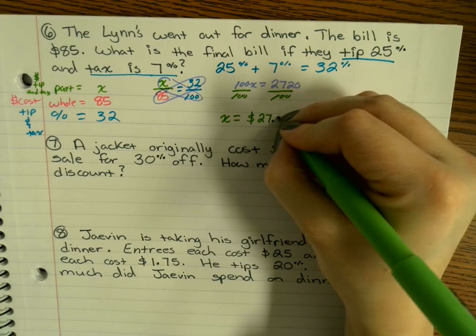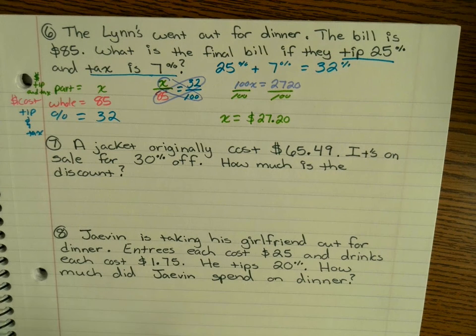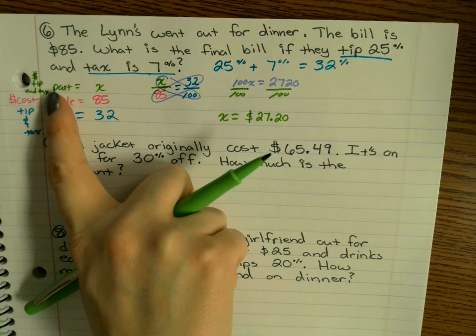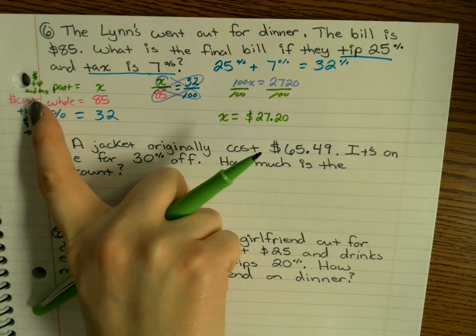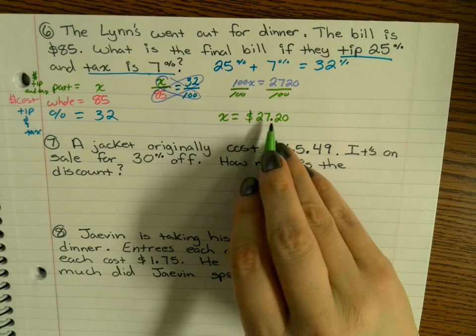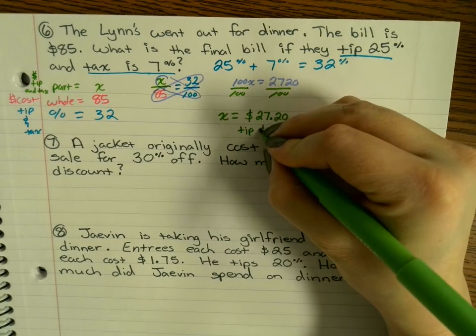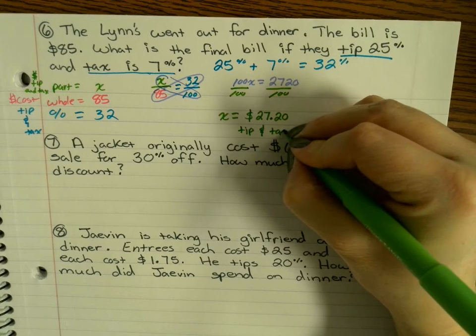But again, X represents what? It only represents the part, and the part is how much money you're spending on tip and tax. So this is $27.20 for tip and tax.